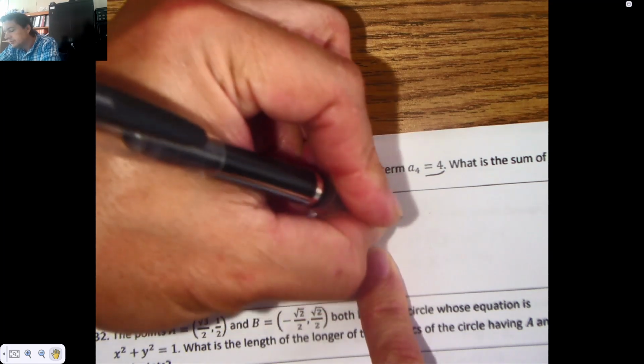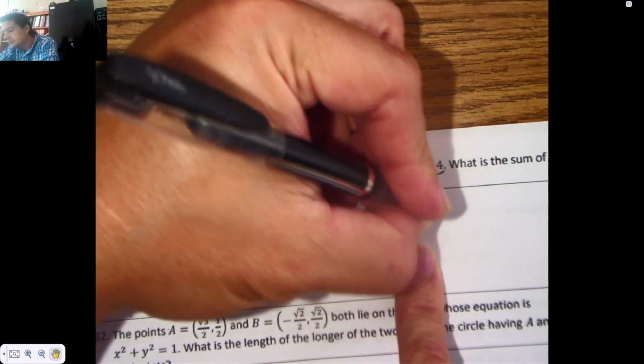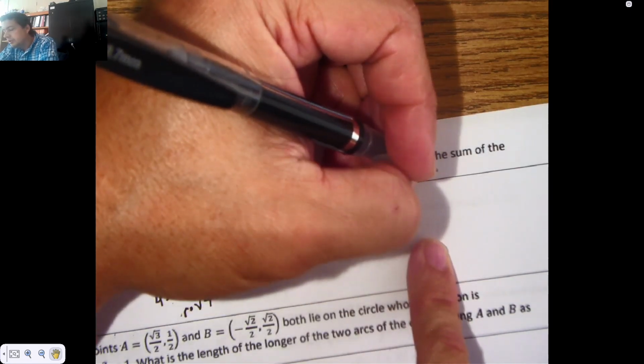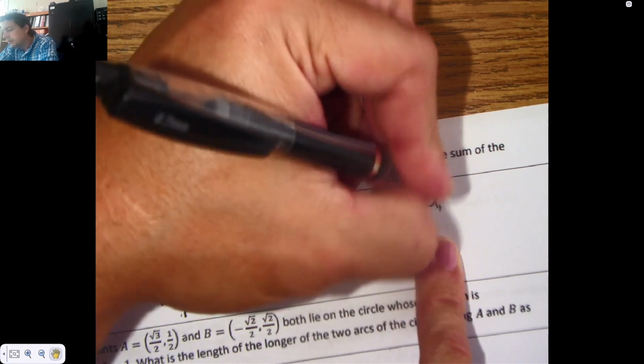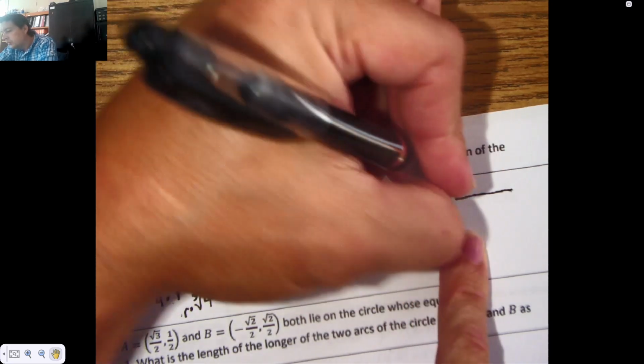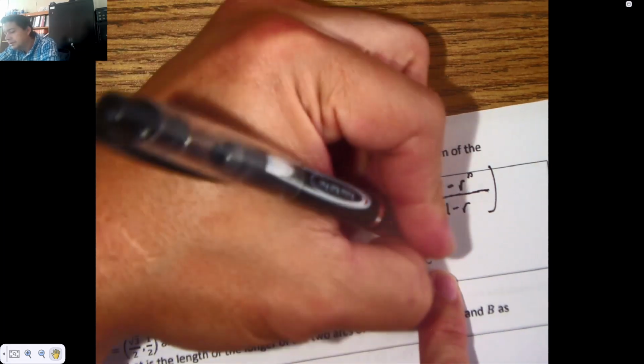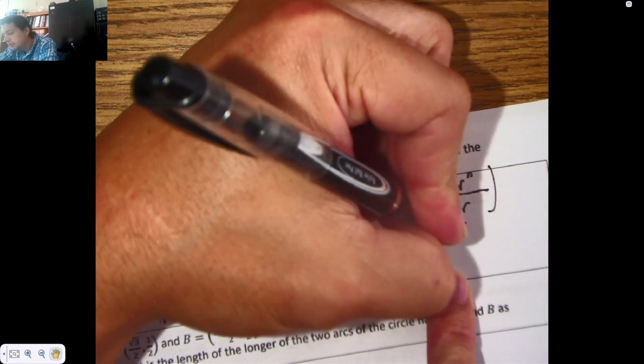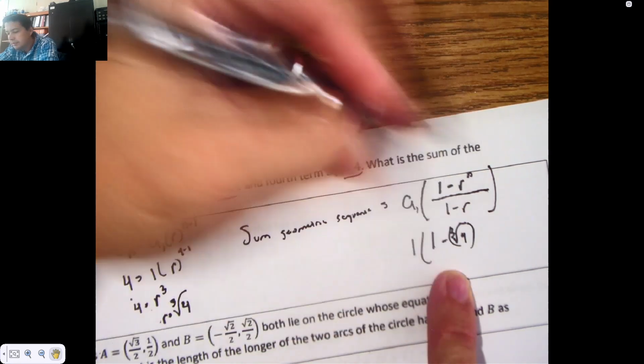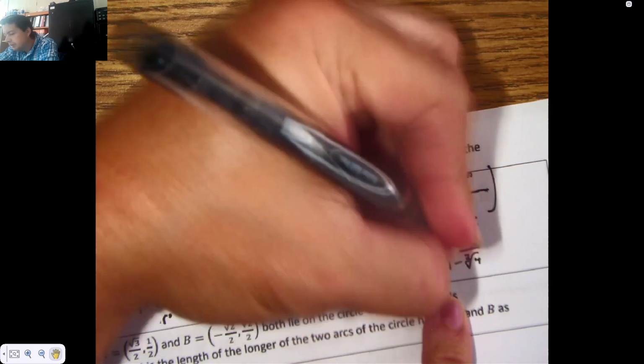The sum of a geometric sequence is a sub 1 times the parentheses with a fraction in it, 1 minus r to the n over 1 minus r. Now I'm just going to plug stuff into it. A sub 1 is 1. 1 minus the ratio, which was the cubic root of 4, and I have to raise it to the nth power, which is 6, over 1 minus the cubic root of 4.